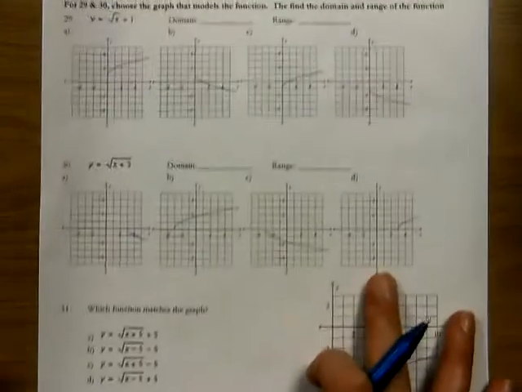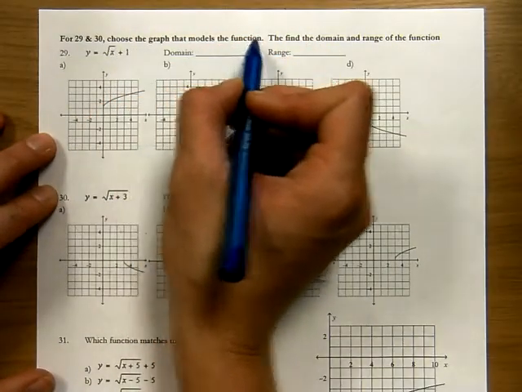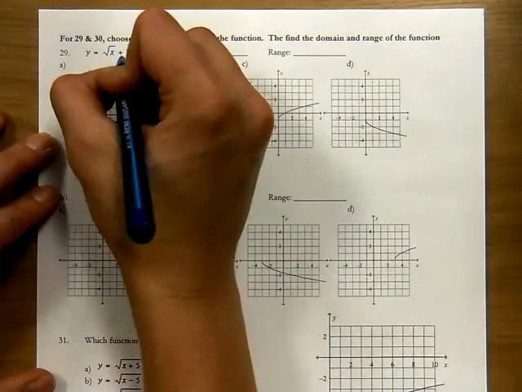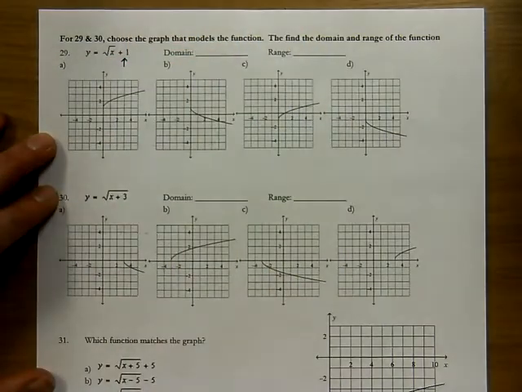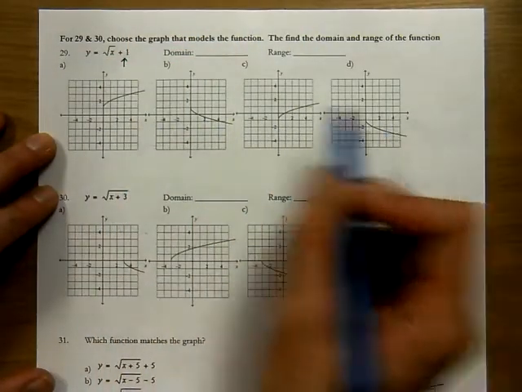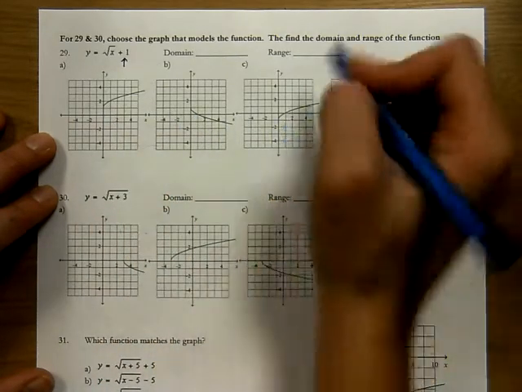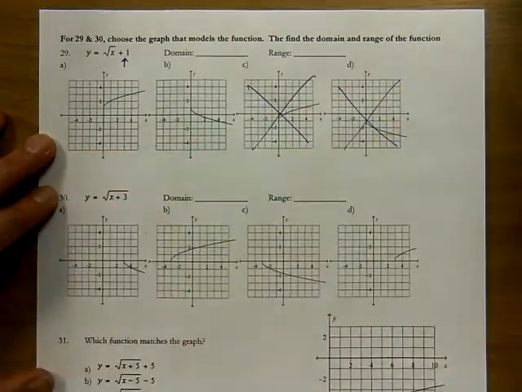All right, and moving on to the last page. Got to focus on some graphing now. Here it says choose the graph that models the function and then find the domain and range of the function. All right, so I see this plus 1 at the end. I know that translates it up 1 unit. So when I look at these graphs, that one went up. Yeah, that looks like it went up 1. This went up 1. This went down 1. And this went down 1 as well. So those two won't work.